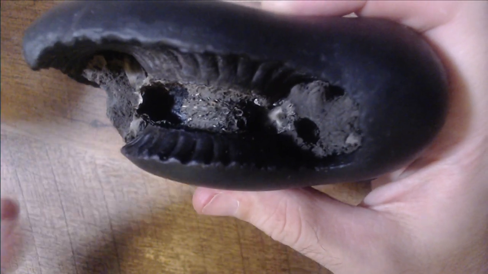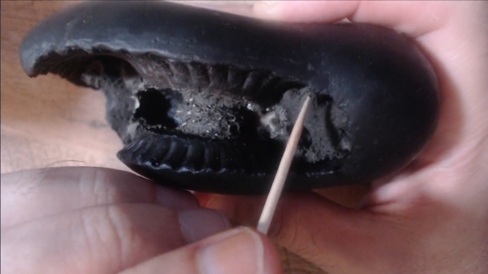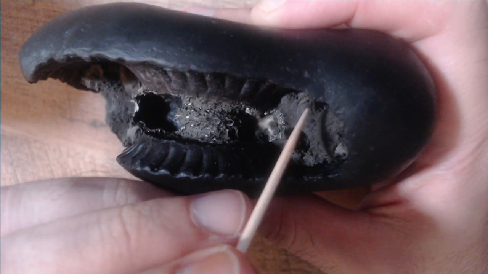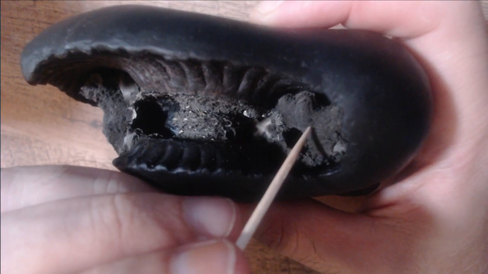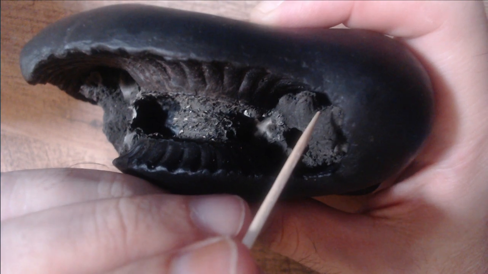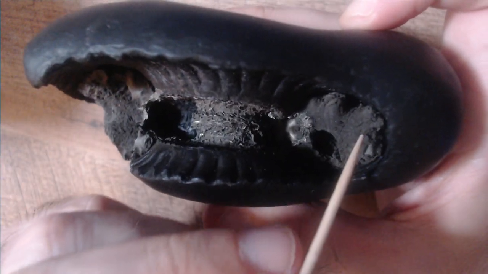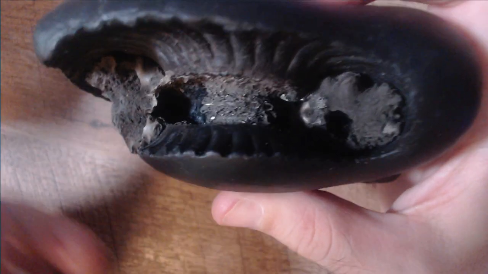Okay. So we can see a little chunks in there that this is composed of. And then it's got a divide here, like little strips. I thought that was really interesting. It's kind of hard to see.